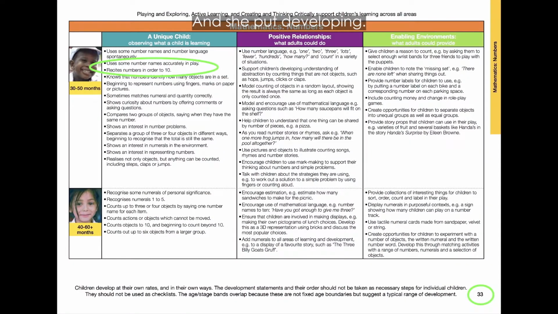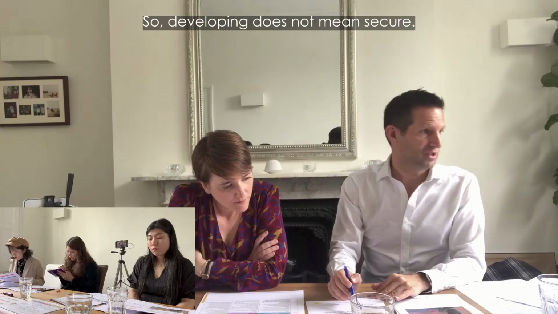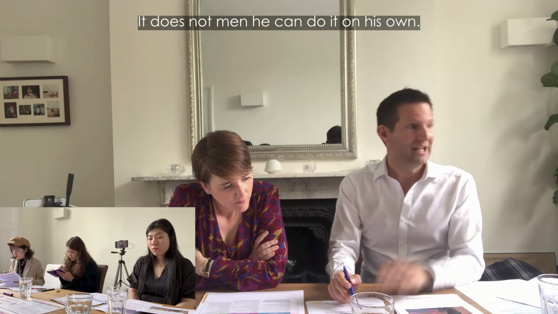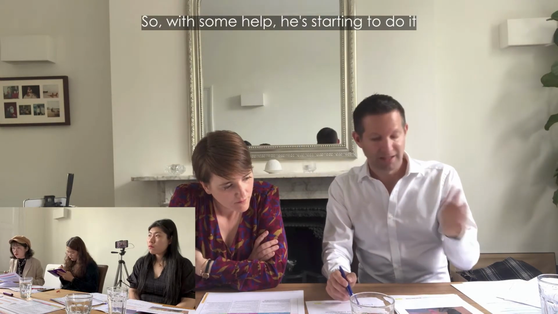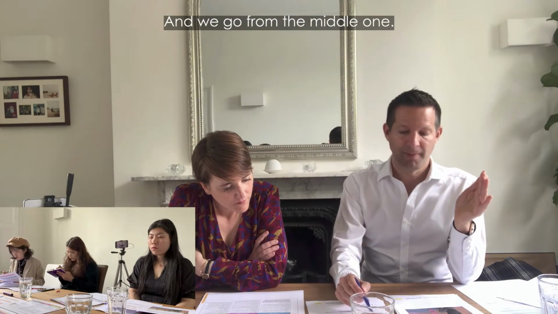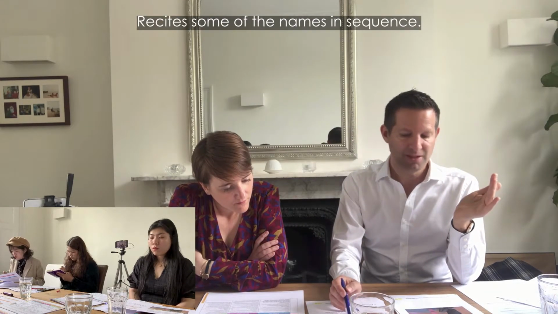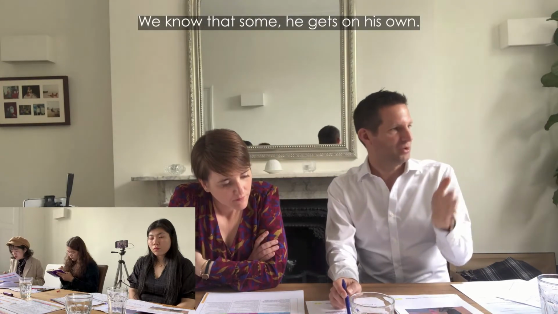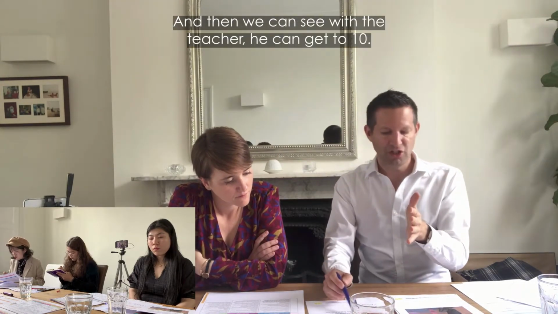And she put developing. So developing does not mean secure, does not mean he can do it on his own. He's starting to do it. So with some help, he's starting to do it in the right order. And we know from the middle one, recites some number names in sequence, that some he gets on his own, and then we can see with the teacher he can get to 10.